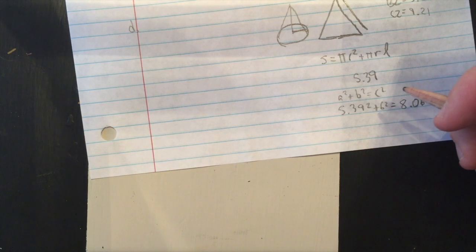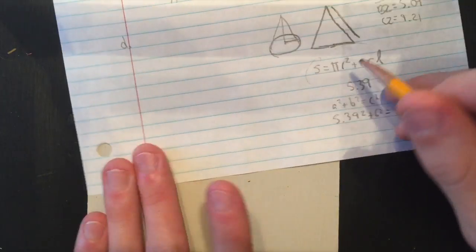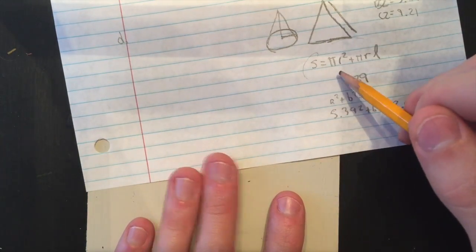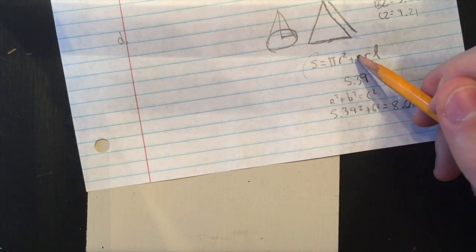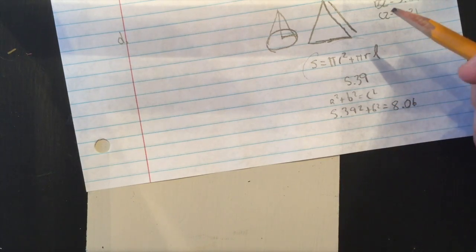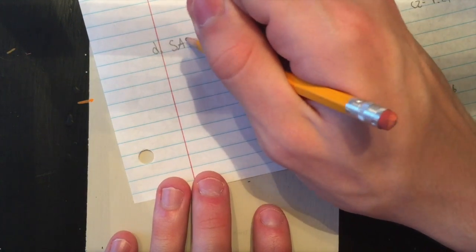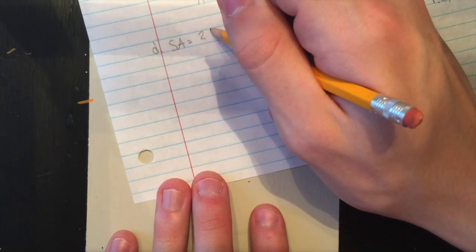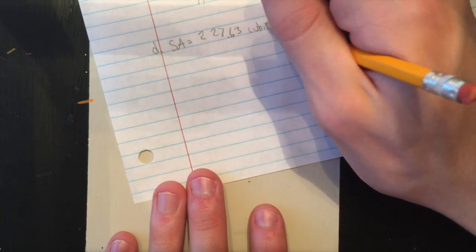So after that, we plug everything into this formula right here. So it would be S equals 3.14 times radius 5.39 squared plus 3.14 times 5.39 times 8.06. Your surface area, SA, will equal 227.63 cubic meters.